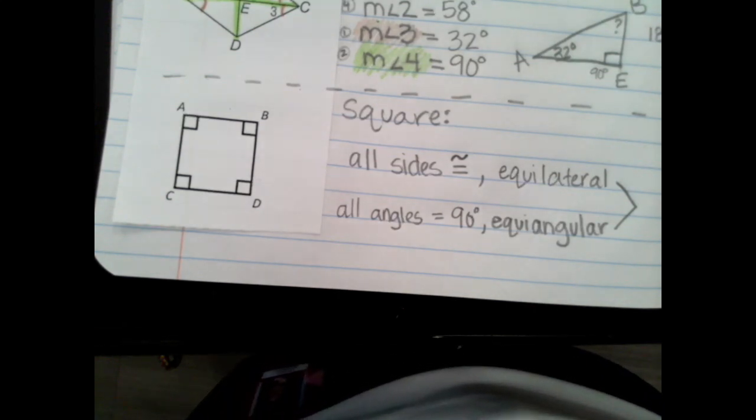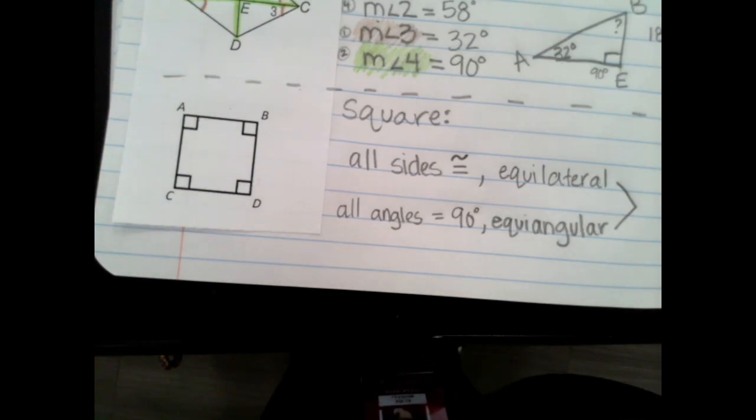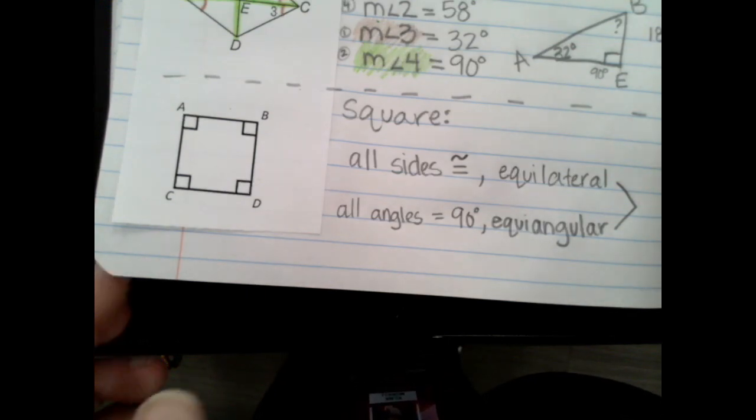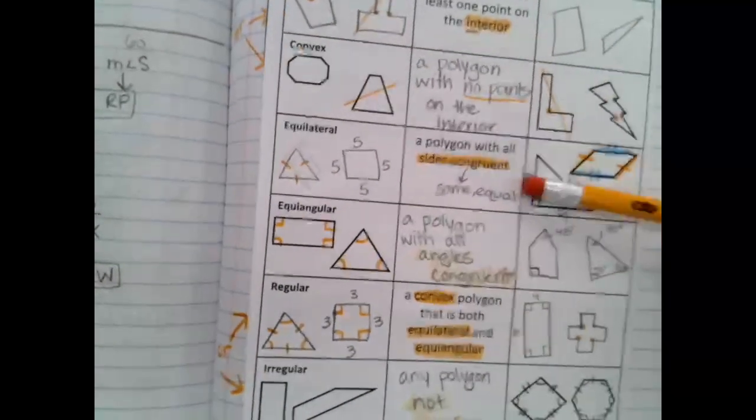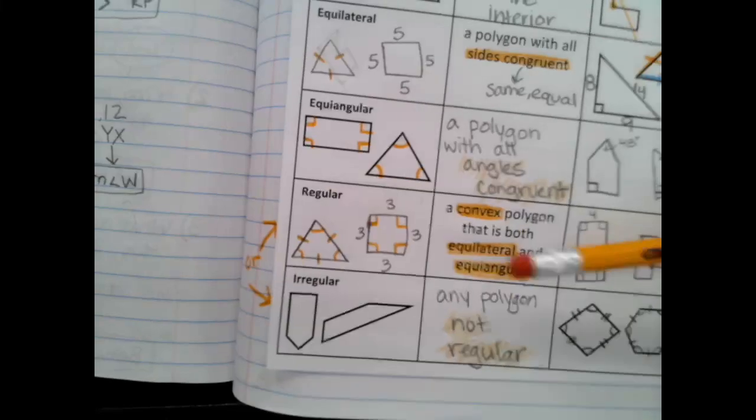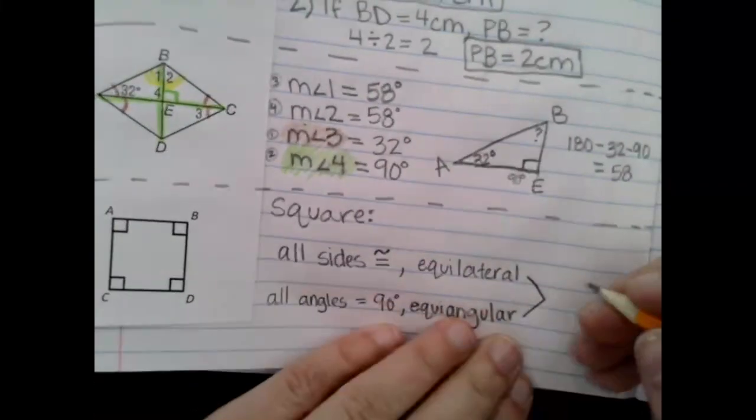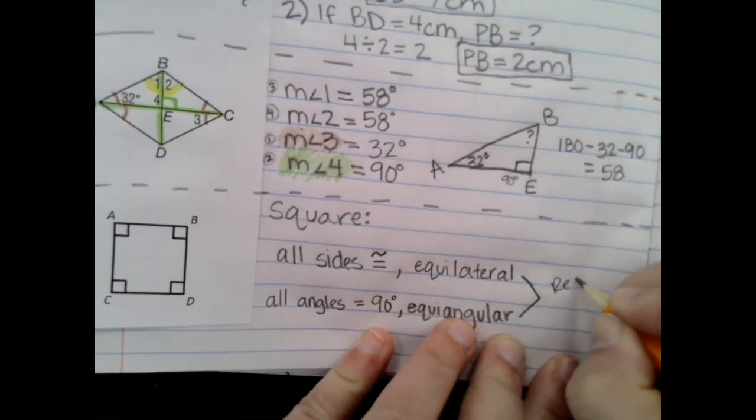If you need to flip back, find that at the chapter 6 introduction. We had equilateral, sides are congruent, equiangular, angles are congruent. If they're equilateral and equiangular, they are regular. So this is a regular quadrilateral is what we can call this.